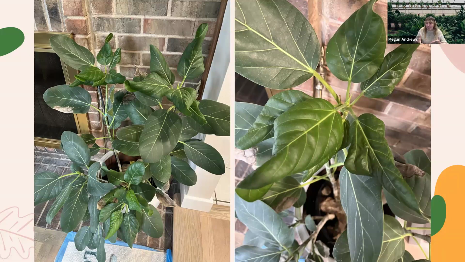So what my mum did for me, because this is at her house, she's taking care of this plant for me right now, is cut off all of the dying black and brown leaves and the stems they were on, and then repotted it. So I think this was a disease or nutrient deficiency that was going on, because repotting helped a lot. We'll see what happens to it.